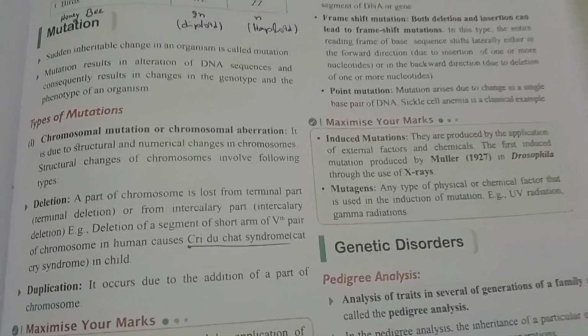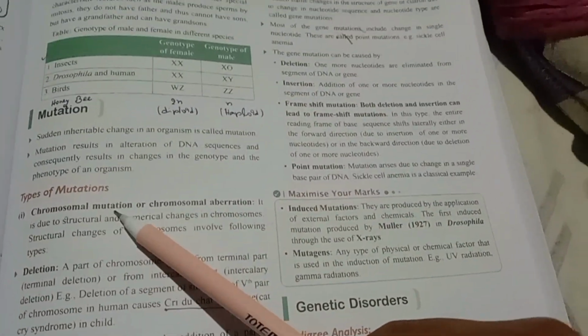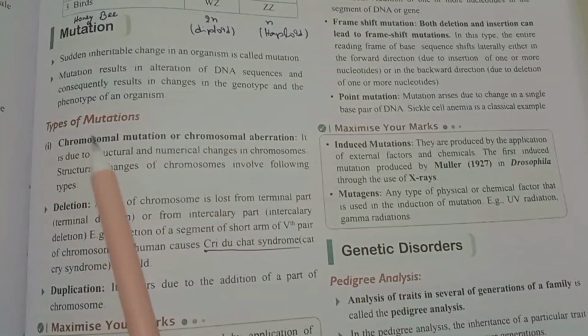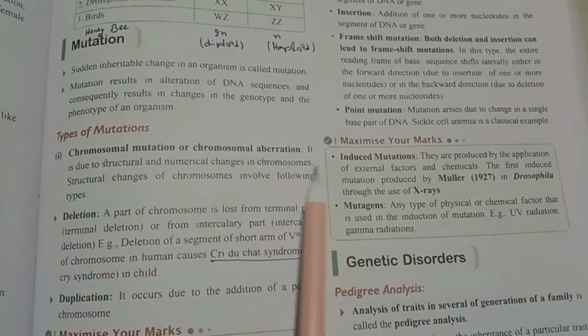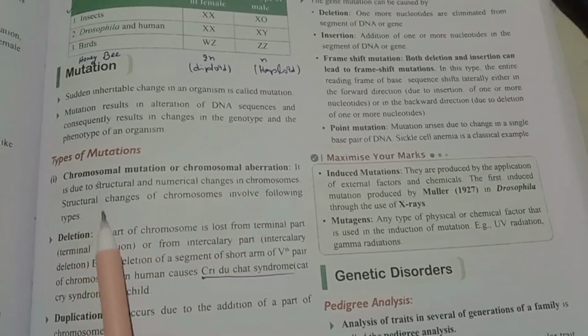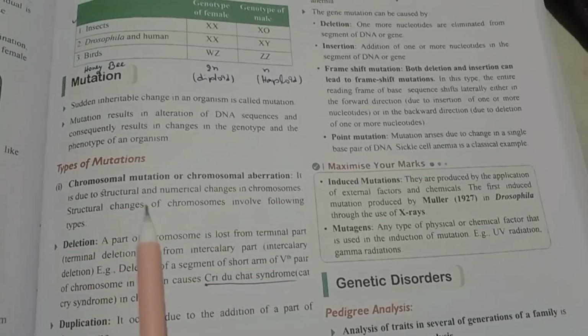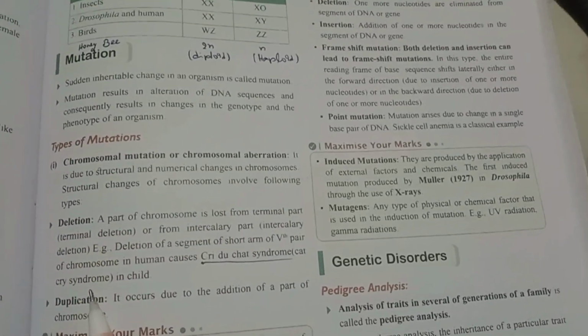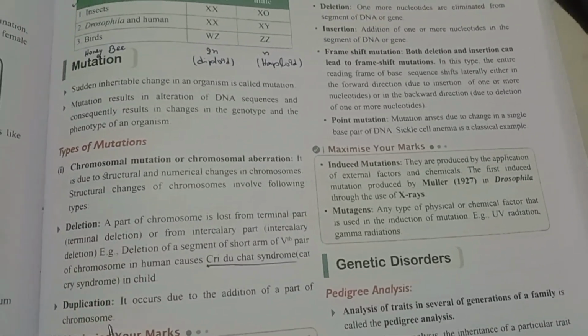Mutation can be chromosomal mutation or gene mutation. What is mutation? A sudden inheritable change in an organism is called mutation. Chromosomal mutation is due to structural and numerical changes in chromosomal structure. Structural changes of chromosome involve the following types: deletion or duplication.